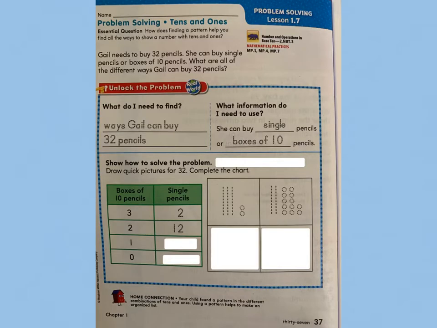So you should be on a page like this. Mine has white boxes because I had to cover the answers because this is from my teacher's book. So don't worry about those white boxes. Yours should just be blank in those spots. So let's read the word problem at the top of the page.